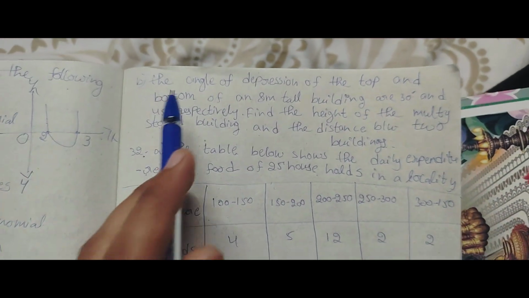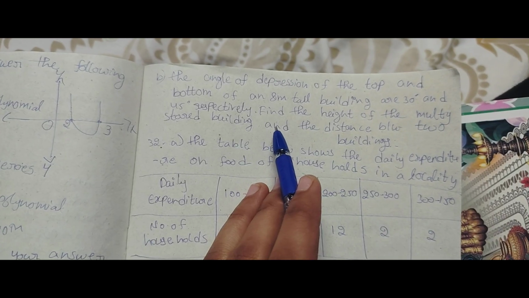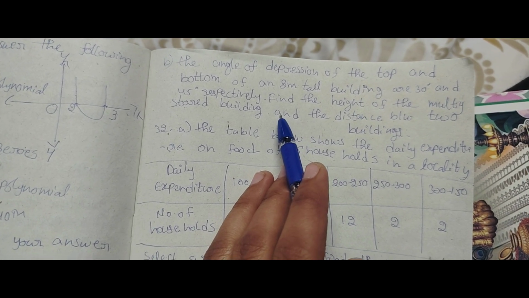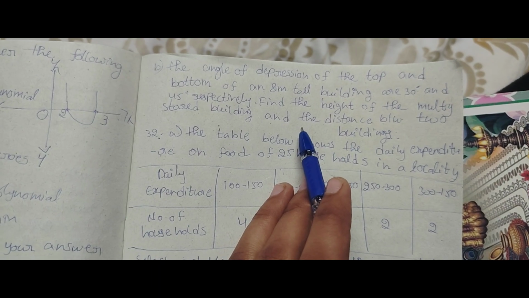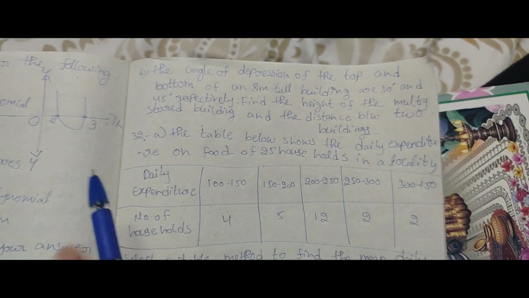Choice. Second question, B. The angles of depression of the top and the bottom of an 80 meter tall building are 30 degrees and 45 degrees respectively. Find the height of the multi-storied building and the distance between the two buildings.